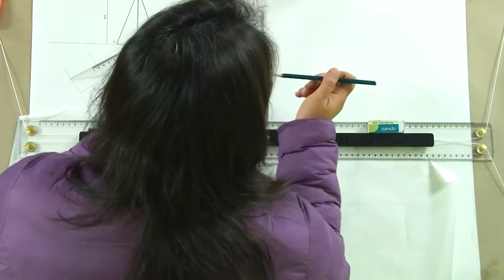So, that is what we are going to be seeing. So, assuming that we have a hexagonal base of 3 centimeter side, the first thing that we start with is drawing a hexagon.